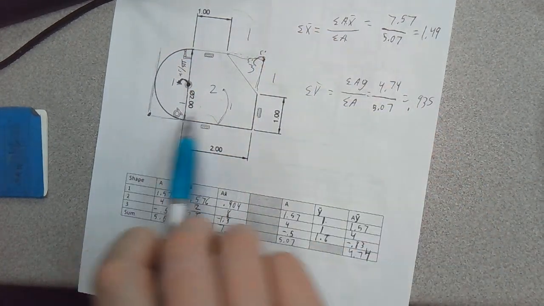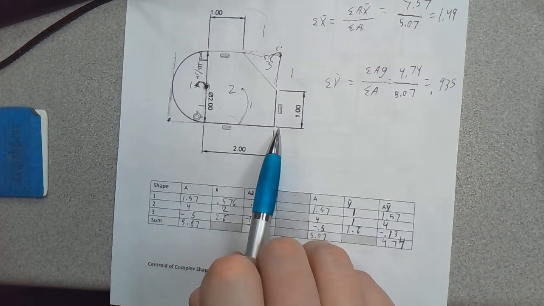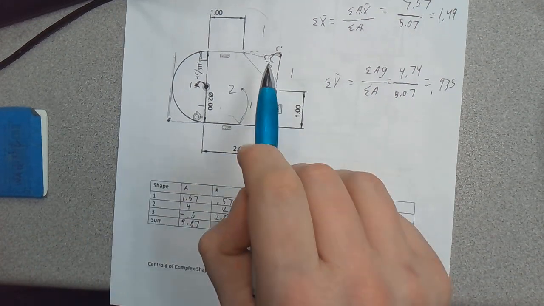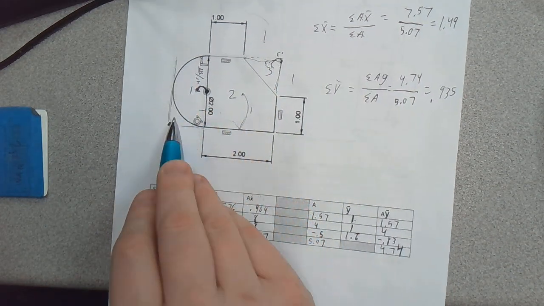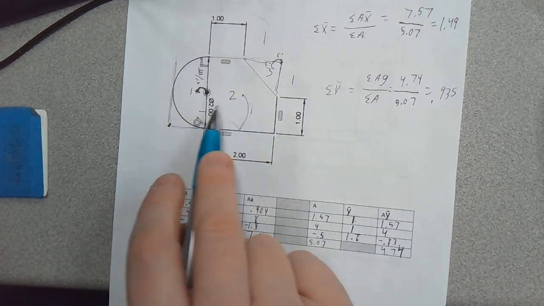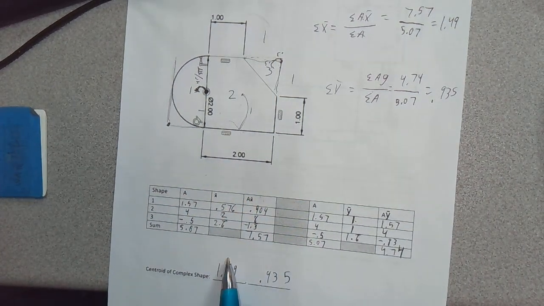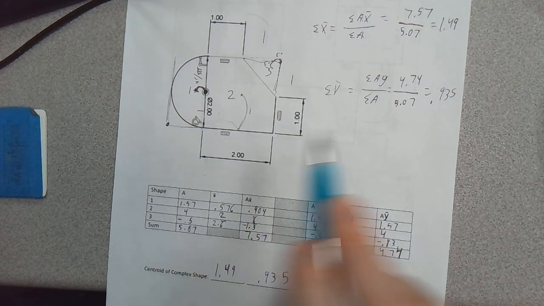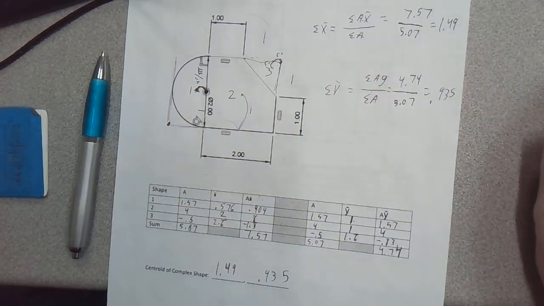For x it's 1.49, and the shape is 3 in length. Losing this is going to push it back a little bit, but we do not have a lot of material here, so that's weighting it maybe back a little bit more. So having it somewhere in the middle makes sense logically. So that's how you solve through this complex shape to find the centroid. Let me know if you have any questions.